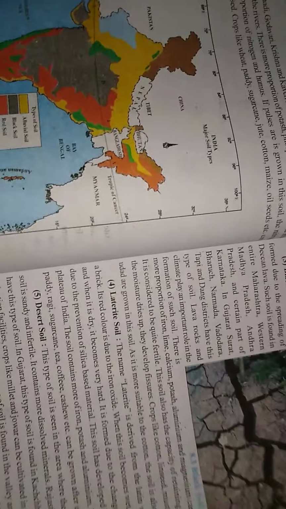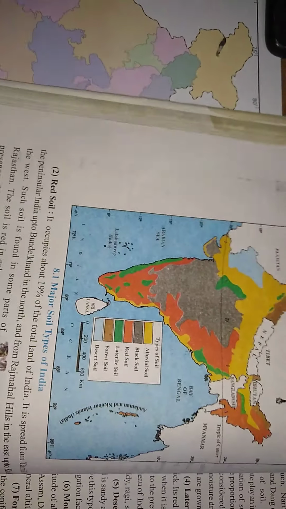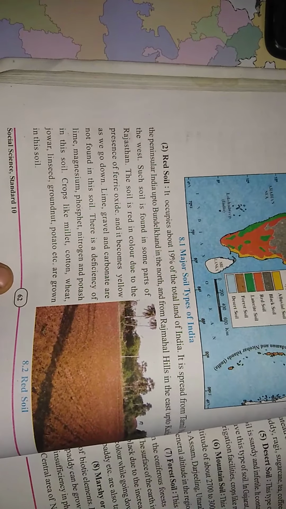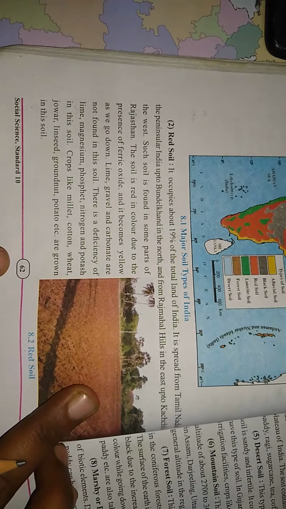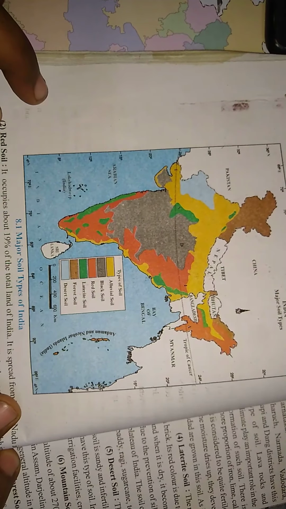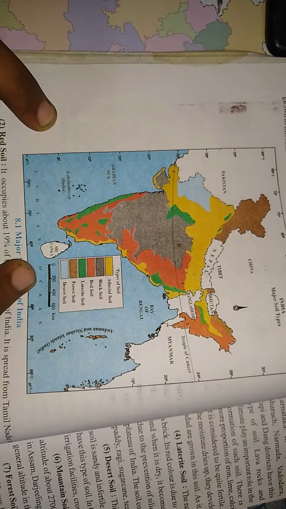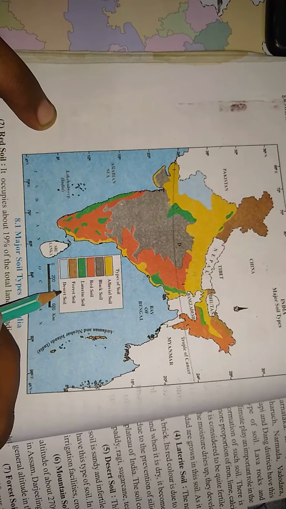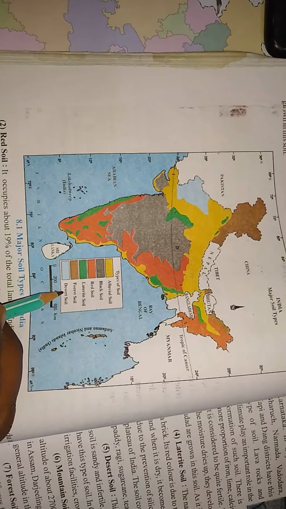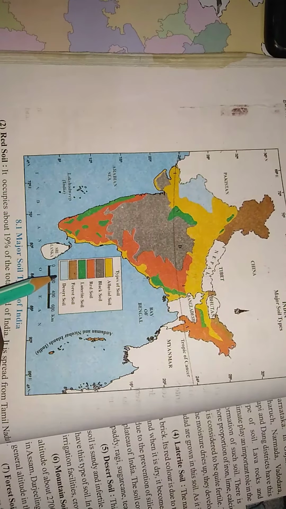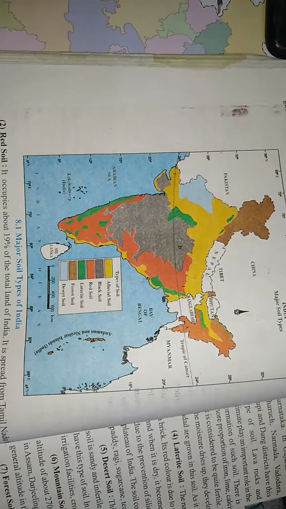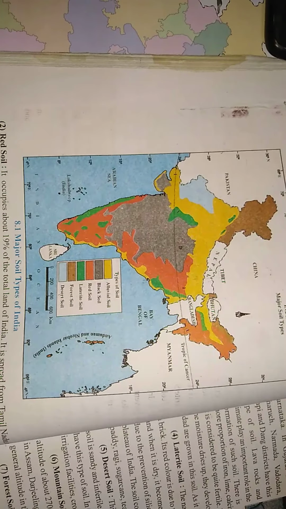Chapter 8, the first map we have to practice, that is chapter 8, okay, on page number 62. On page 62 we have soil. Okay, as an example we will go with desert soil. Now desert soil is in blue color and mentioned on the Rajasthan area. So how to point out that?